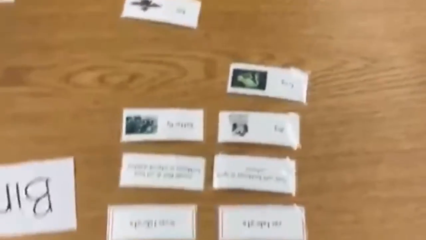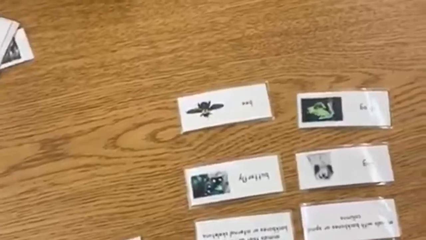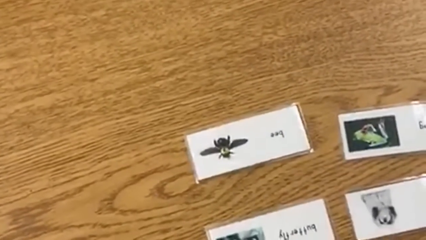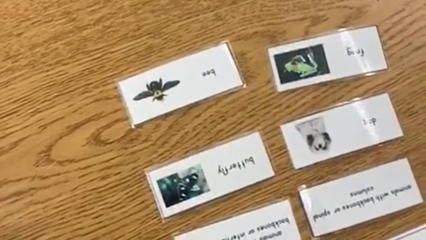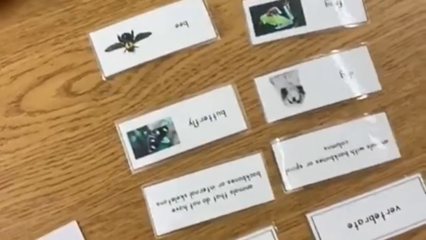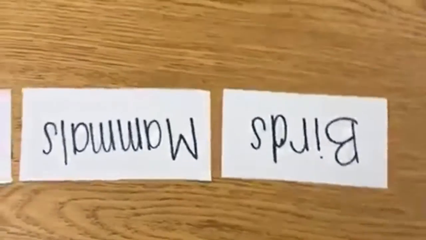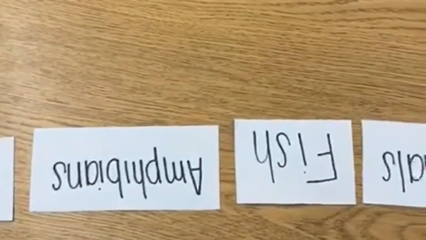Okay, and how about a bee? What would a bee be considered? An invertebrate. Very good. Are all insects invertebrates? All insects, exactly. Insects and most underwater creatures, unless they are fish. What's a clam? Very good. Okay, so now we're going to move on to our next section, which is classifying all of the different animals into all of their different sections.